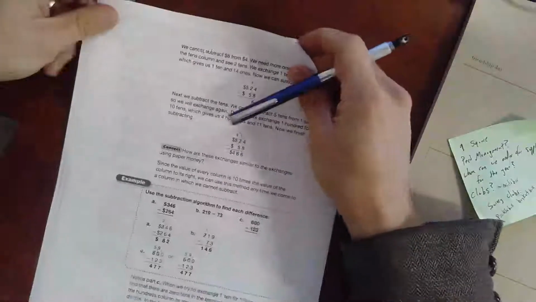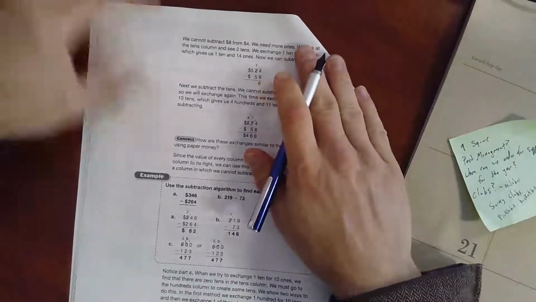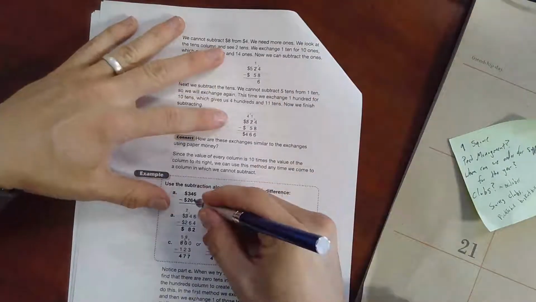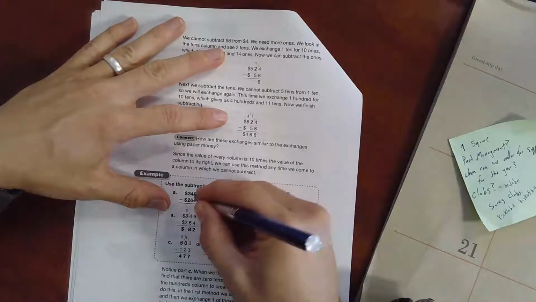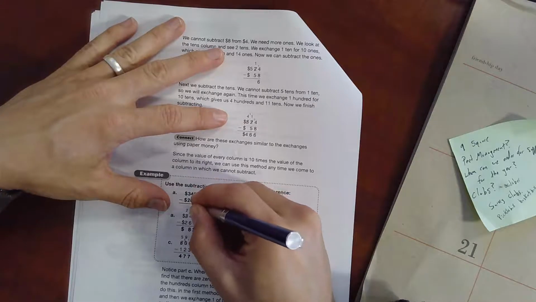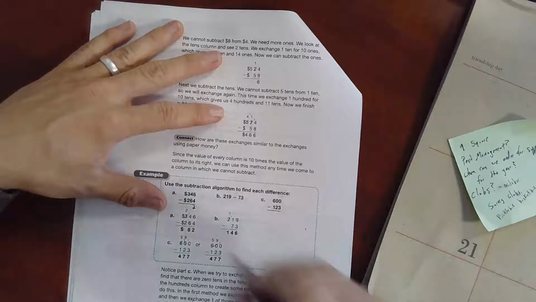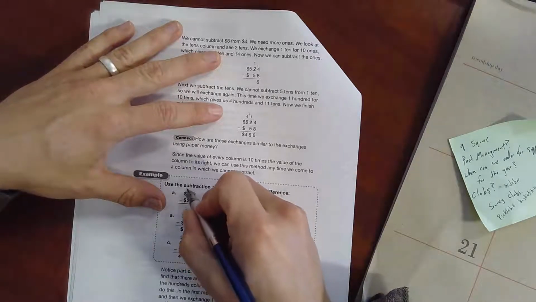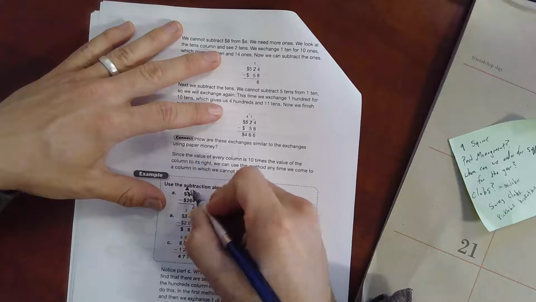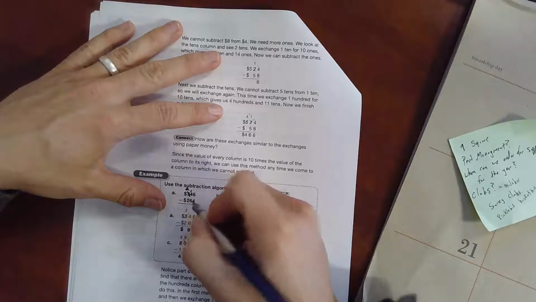Okay, they're going to go over it again, same style. Example, use subtraction. So 6 minus 4 you can already do. You don't need to do anything there. That's a 2. 4 minus 6, you can't take 6 away from 4. That'd give you a negative number. So instead we have to go over to this 3, turn this 3 into a 2, and then add a 10 here. So now we have 14 minus 6.